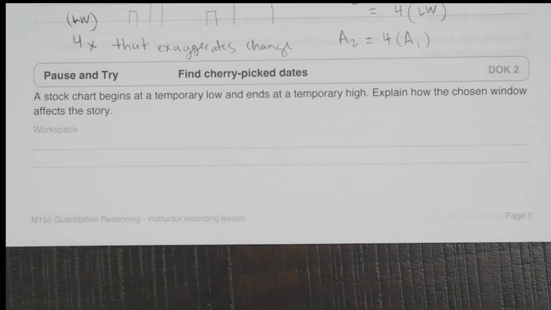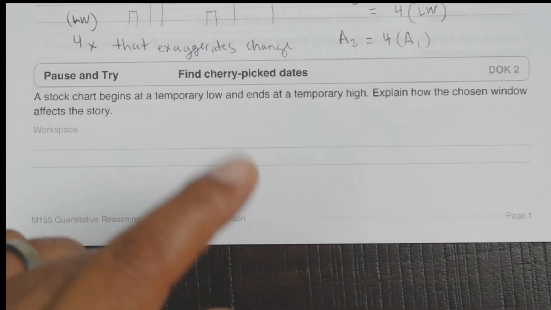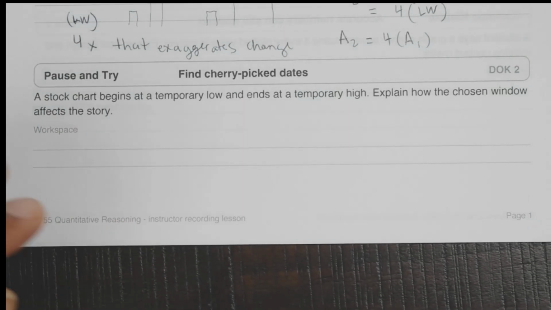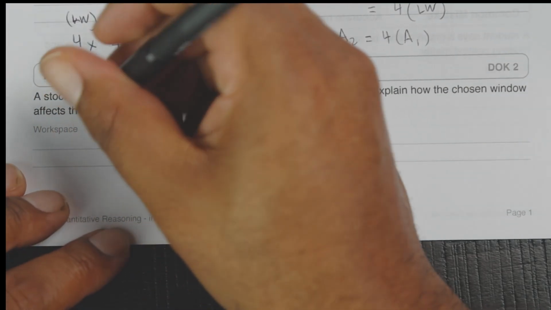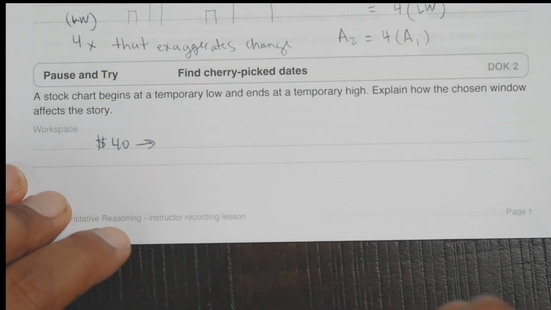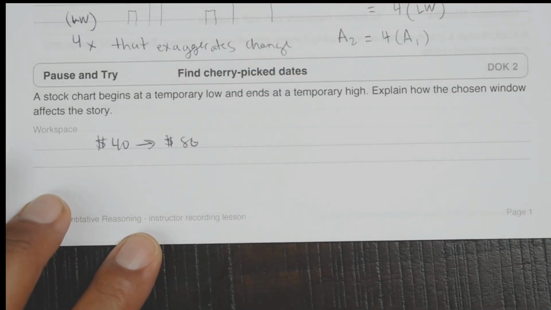All right. Suppose a stock chart begins at a temporary low point and ends at a temporary high point. What effect does that have? So it can make the stock appear to have experienced tremendous growth, right? Which is what we looked at in the previous problem. For example, suppose the chart shows $40 and $80, right?